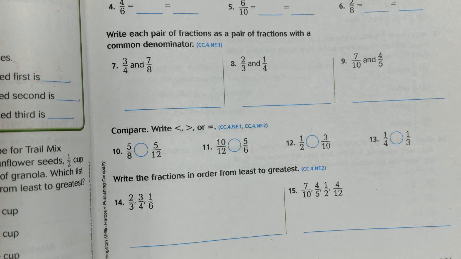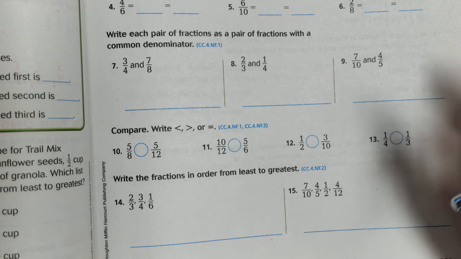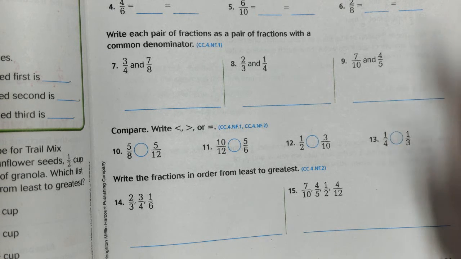or you divide the numerator and the denominator by the same number, the one you took last Friday. All right. When I divide the numerator and the denominator by the same number, what is that called?